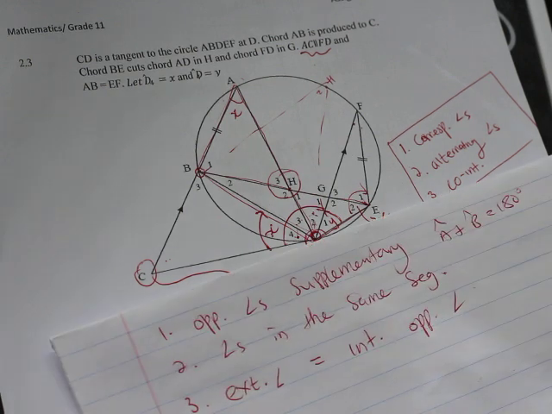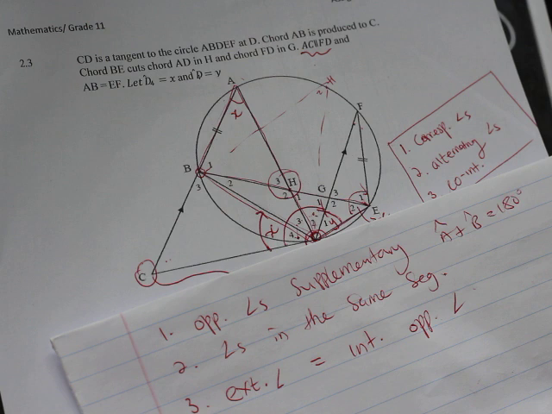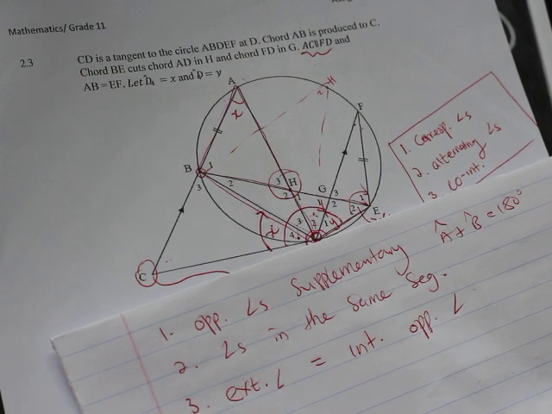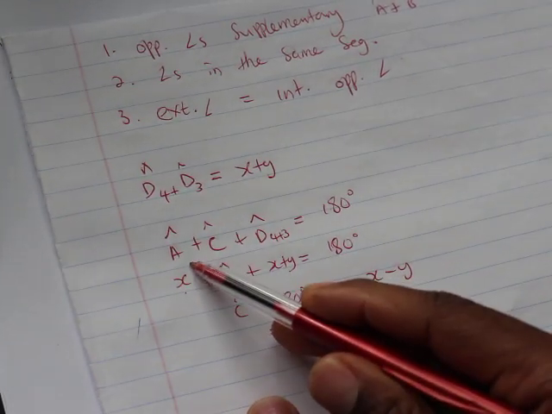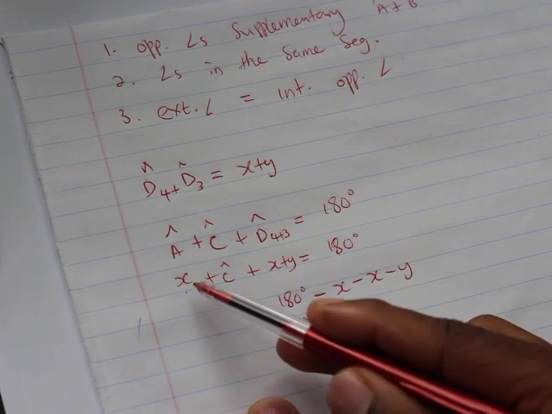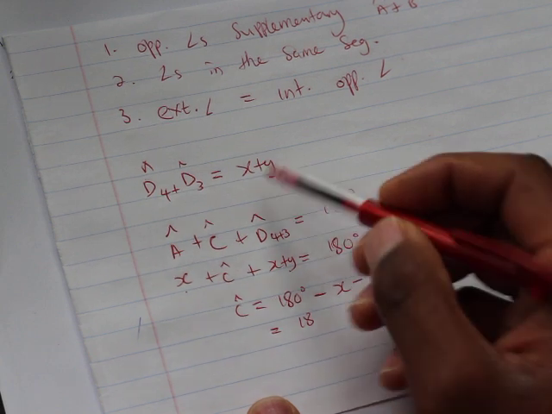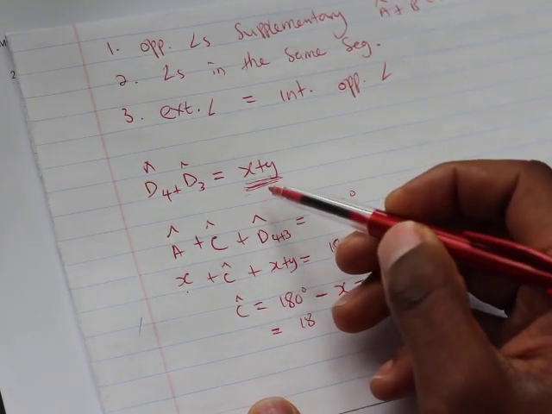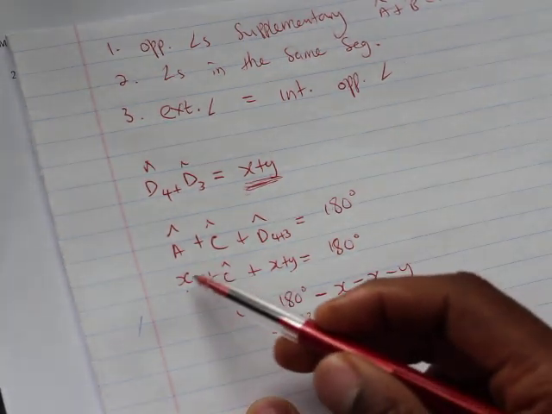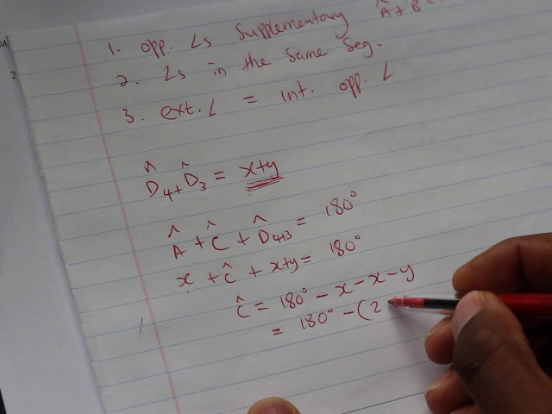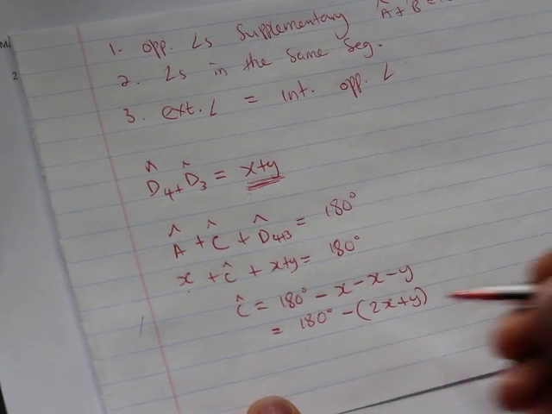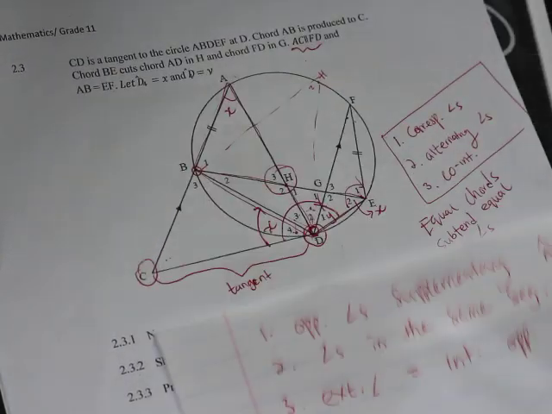Okay, so now that we've got that, angle C is basically 180 degrees minus what? Minus X, minus X again, and then minus Y, which is 180. Sorry about that, you guys can't see. So angle A plus angle C plus angle D is equal to 180, and then X plus angle C plus angle X plus Y. Remember we said angle D3 plus 4 is equal to that. So now we can sum all the angles, and this is the same as 180 degrees minus 2x plus y. Okay, so that's our angle C.